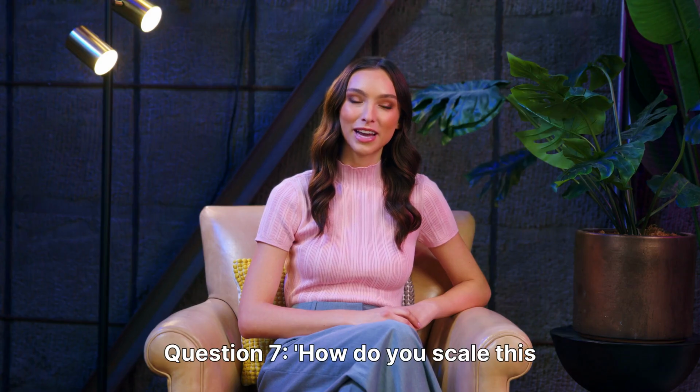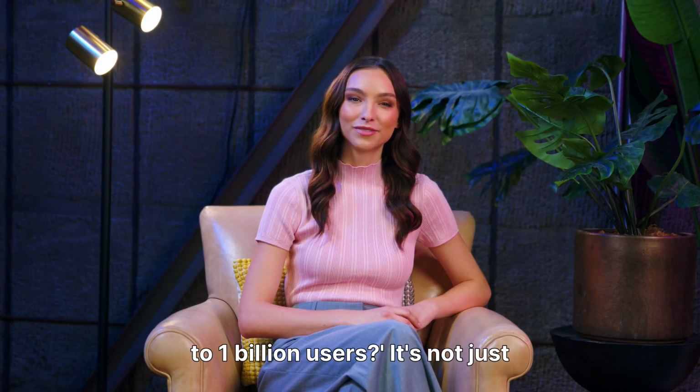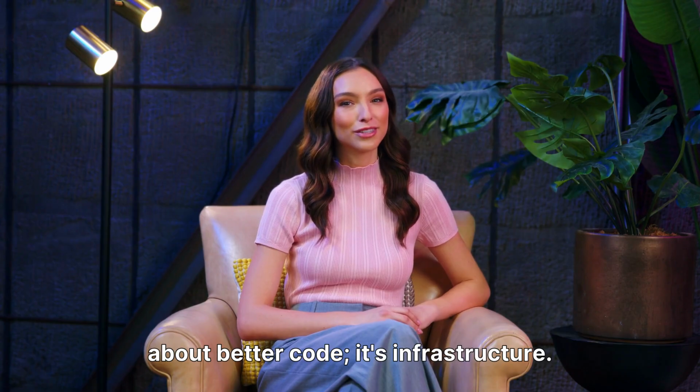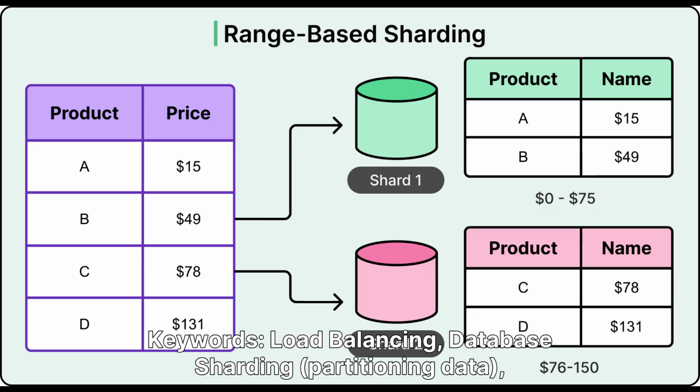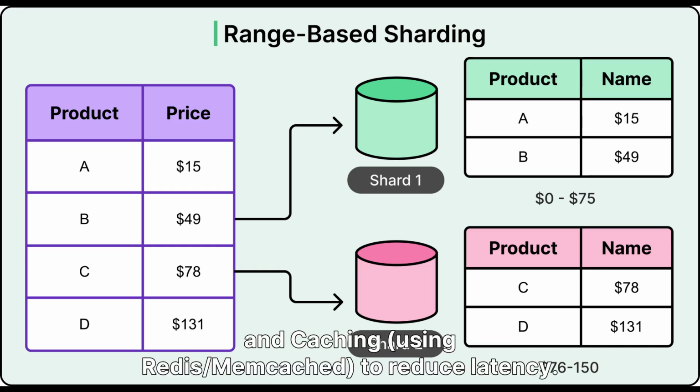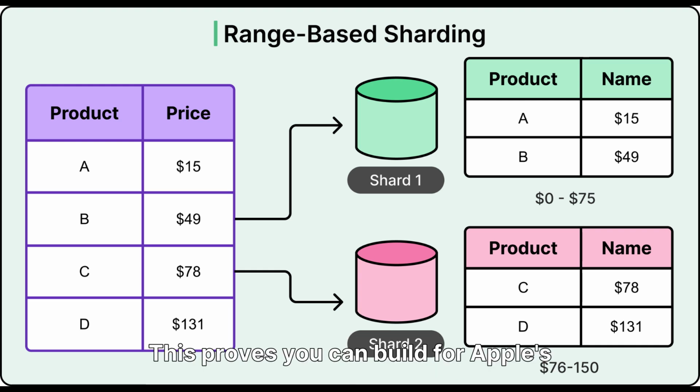Question 7. How do you scale this to 1 billion users? It's not just about better code, it's infrastructure. Keywords: load balancing, database sharding, partitioning data, and caching, using Redis/Memcached to reduce latency. This proves you can build for Apple scale.